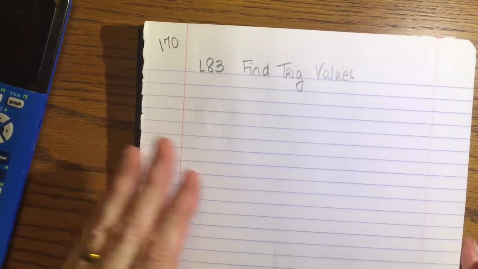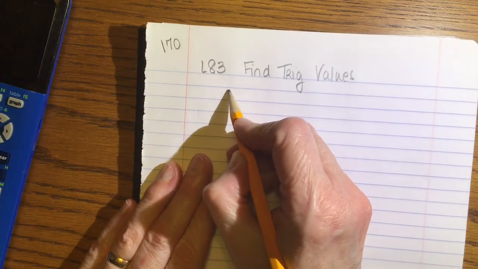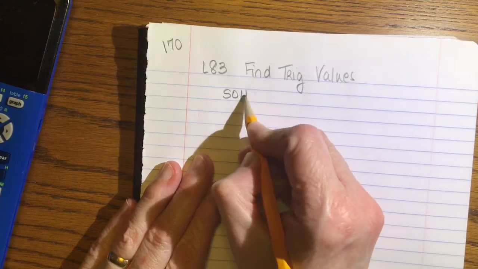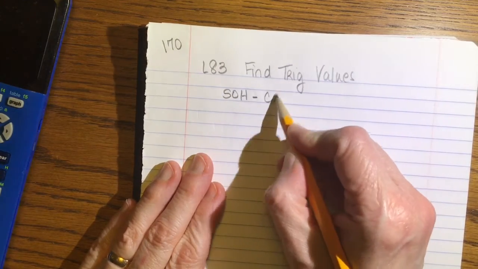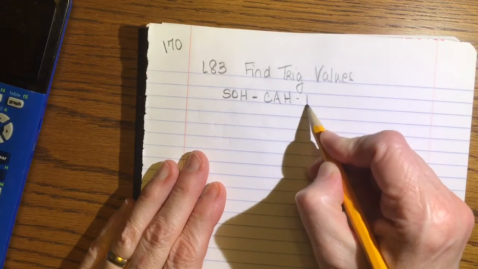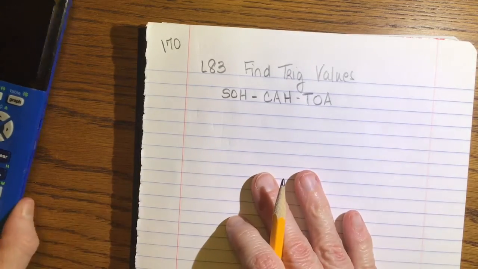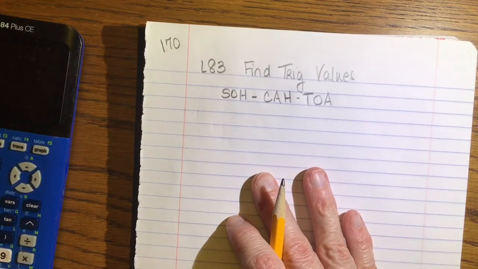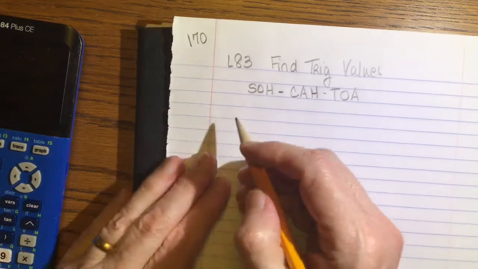We know that the three trig identities that we use are sine, so, opposite leg over hypotenuse, cosine, adjacent leg over hypotenuse, and tangent, opposite leg over adjacent leg. So let me find my ruler, and let me show you how the problems are going to be set up.